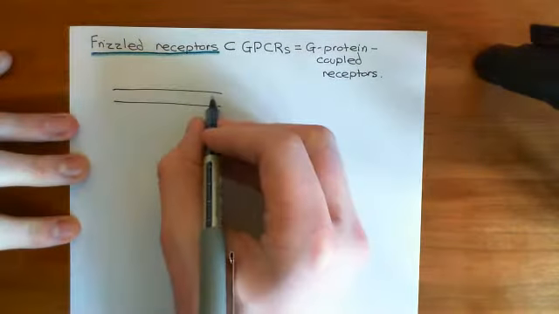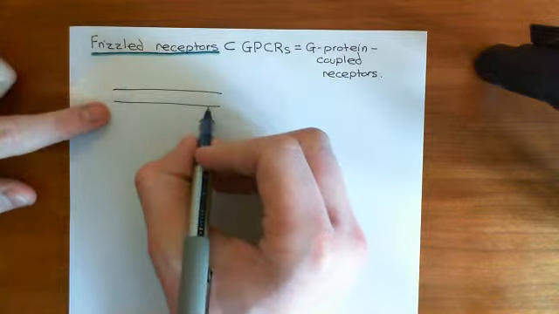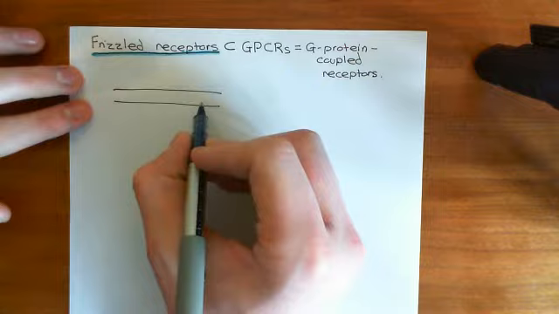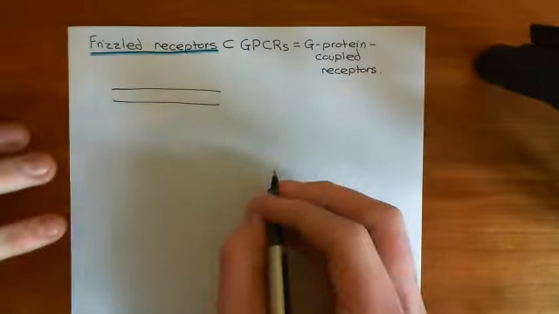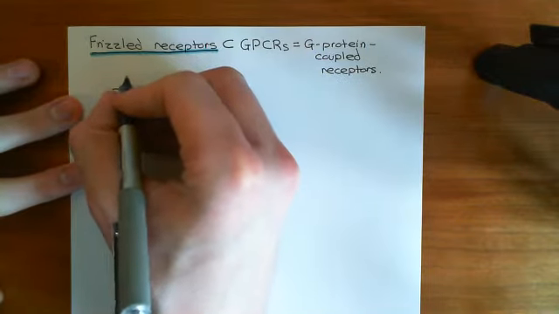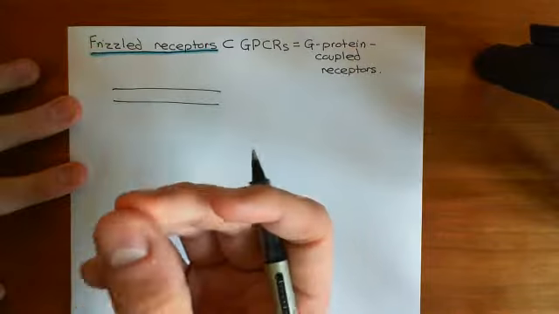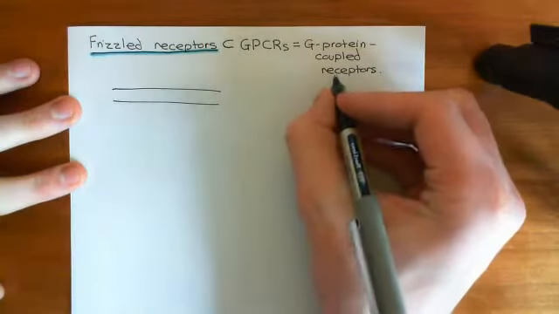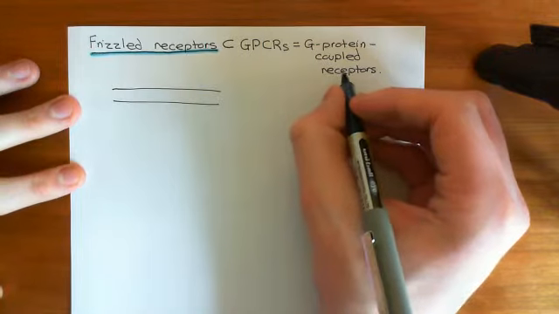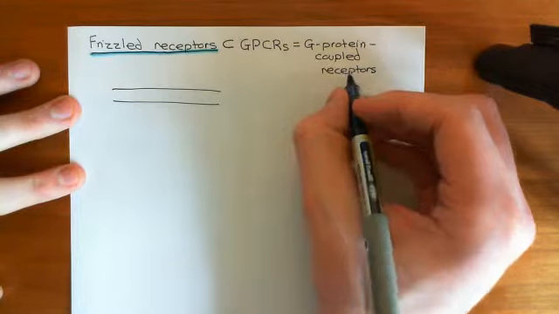Let these two lines here represent the outer leaflet of phospholipids and the inner leaflet of phospholipids, so the outer and inner layer of phospholipids that make up the phospholipid bilayer. Now all G-protein-coupled receptors have a shared membrane-spanning topology. In humans there are over 800 G-protein-coupled receptors, and they all have the same membrane-spanning topology that I'm about to show you.